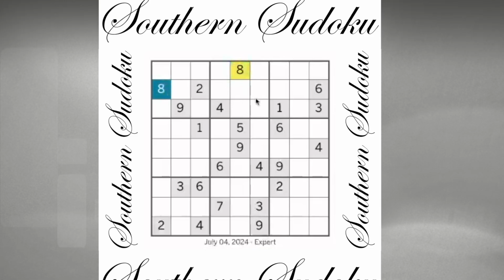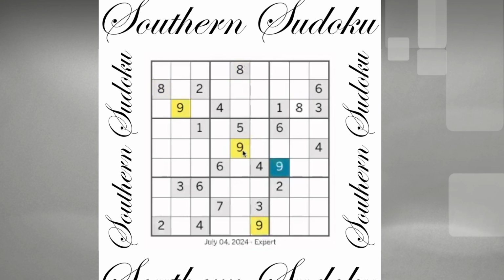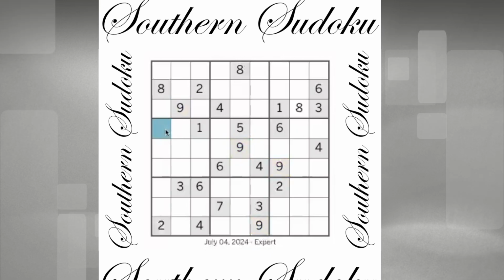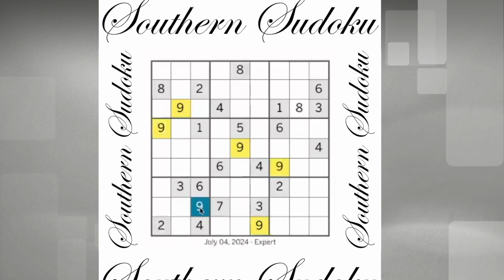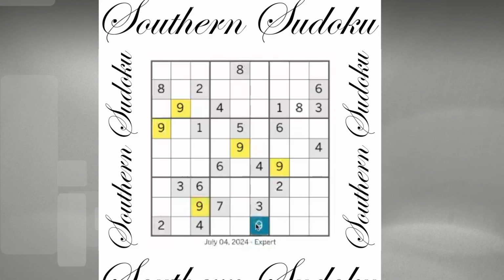We have an 8 there, an 8 there, so that has to be an 8. 9, 9, 9 makes that a 9. So these two cause that to be a 9, and this one and this one. So that 9's in one of those two.